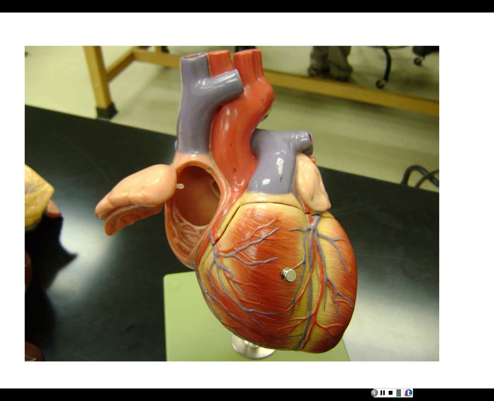Yet another view, we have that right atrium exposed. There's your right auricle, superior vena cava, right and left brachiocephalic veins, brachiocephalic artery, left common carotid, left subclavian, aorta, aortic arch, right coronary artery, pulmonary trunk, pulmonary arteries, left auricle. We can see the anterior interventricular artery and the apex of the heart. So from this view, those are some of the structures that we can see.